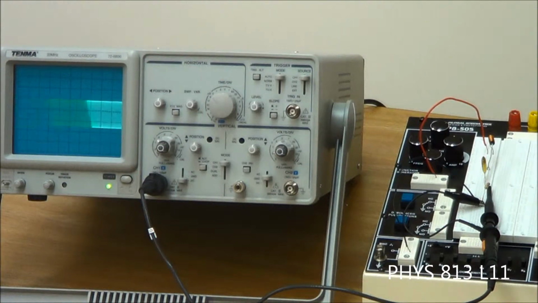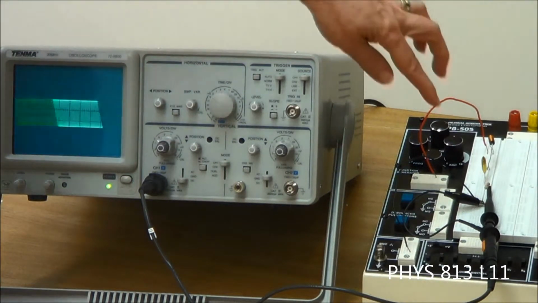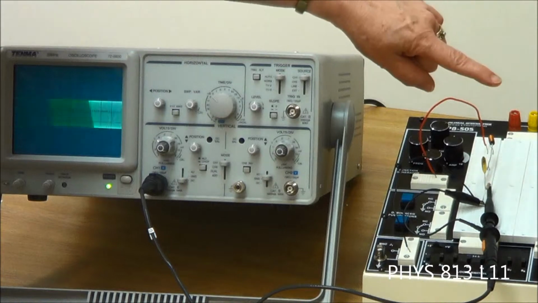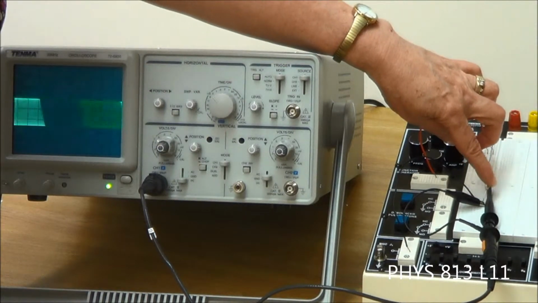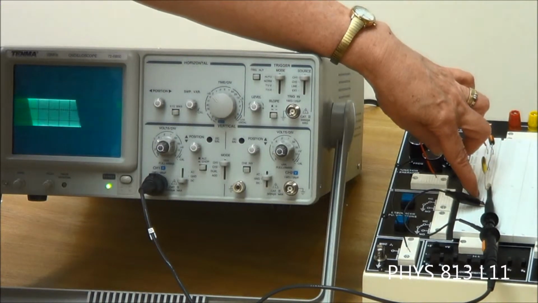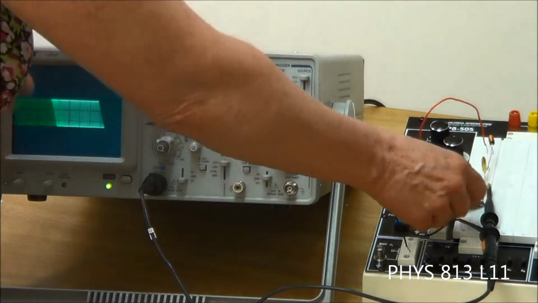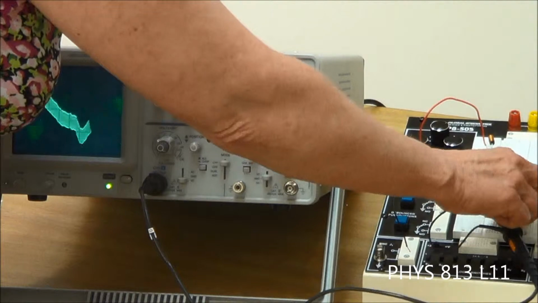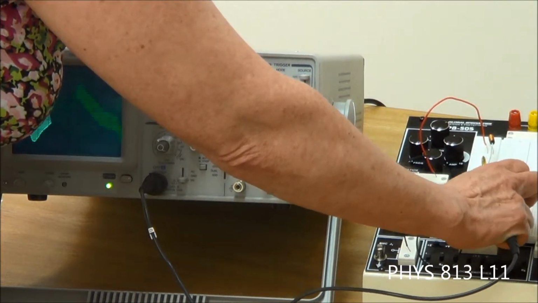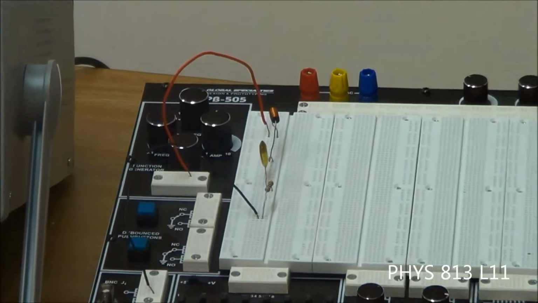The one exception, though, is we're going to measure the voltage across the resistor. And remember that I said the resistor, or whatever you measure the voltage across, must be in this position down here next to the ground. So I'm actually going to take this off. Make sure that you see what you're supposed to see here.